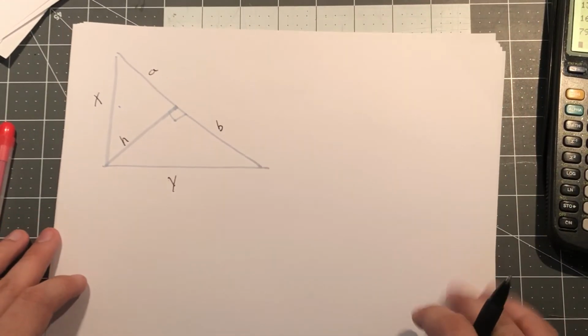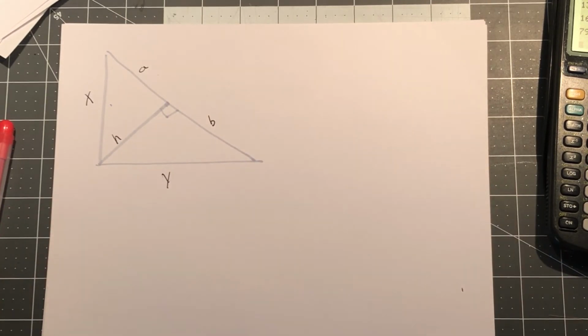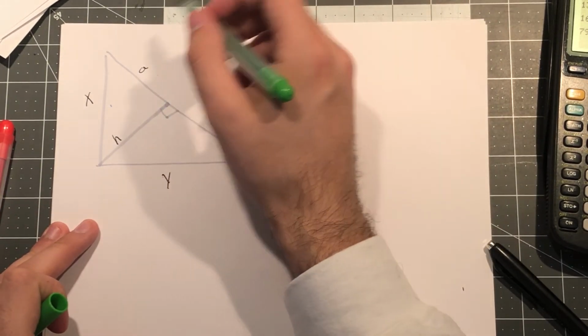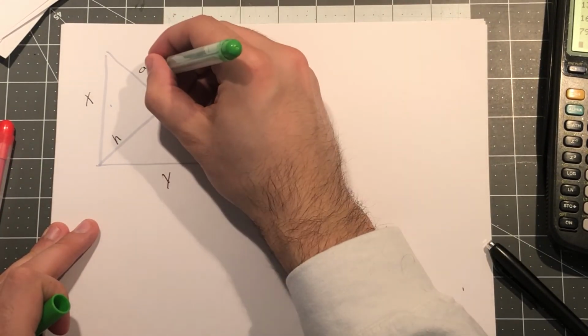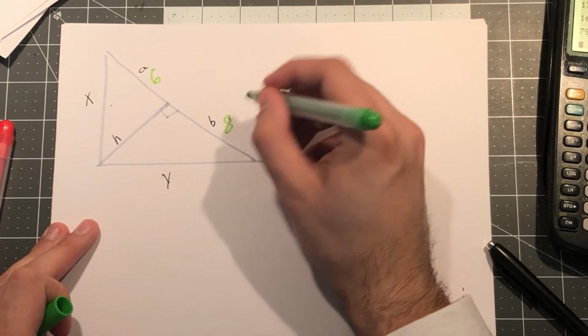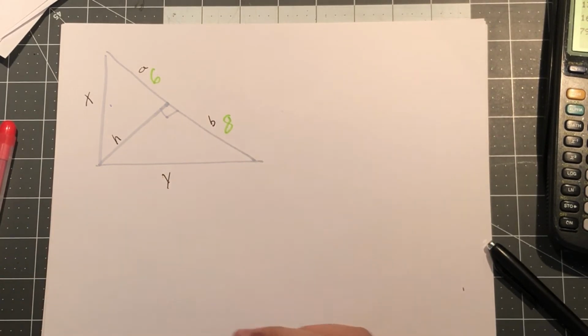I hope you, if you're watching this in class, then hopefully the sub can pause the video. If you're watching this at home, I hope you pause the video when I put these letters in. So let's say this is 6 units, and let's say this is 8 units, and we're going to find h, x, and y. So give yourself a few minutes, try to find h, x, and y, and then I will resume the work in just a moment.